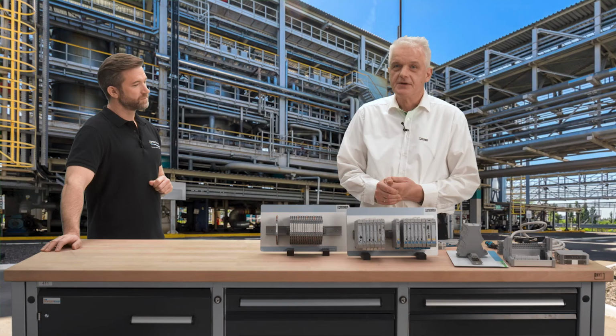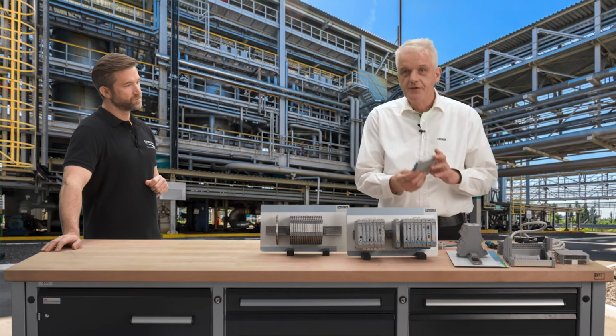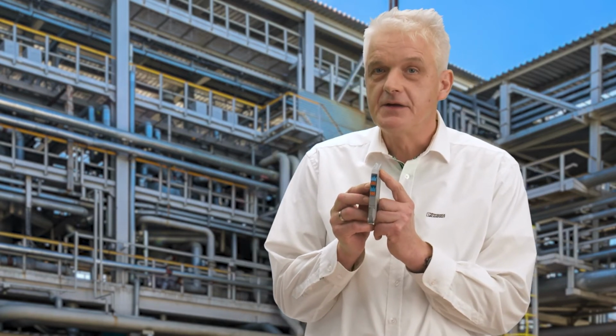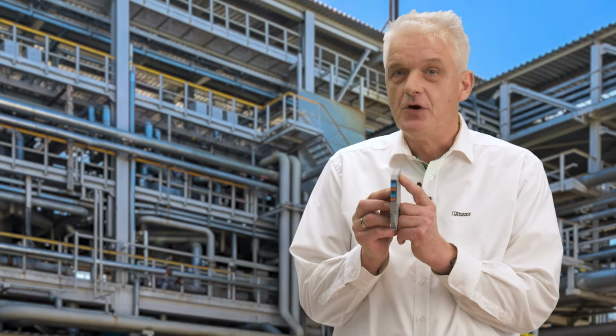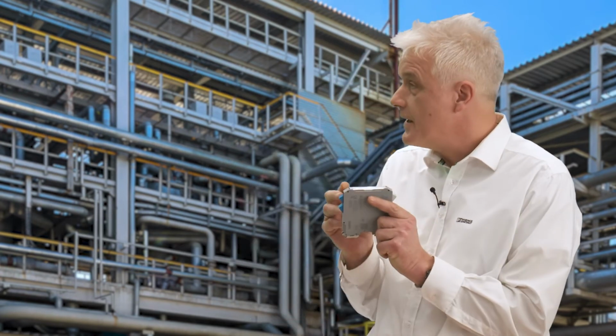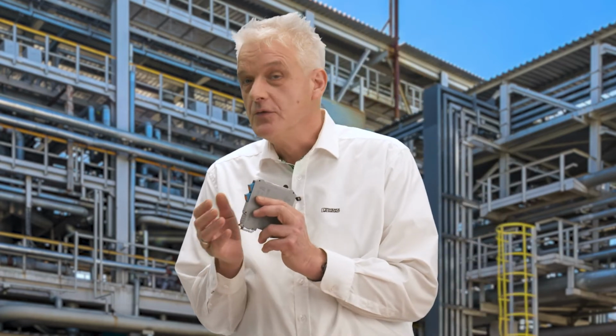The extensive portfolio has additional functions such as Ex i valve control modules for digital output signals and thus covers almost all required functions. With a width of only 12.5 millimeters, it is one of the most compact Ex i isolator series on the market, offering the highest possible Ex protection for all Ex zones and all substance groups, including hydrogen.